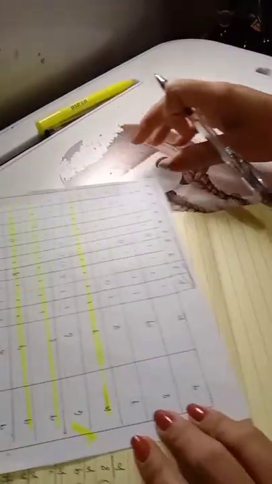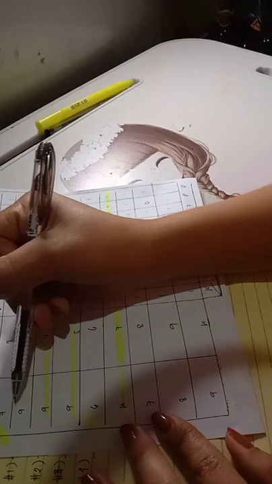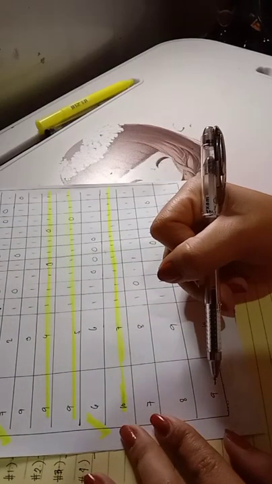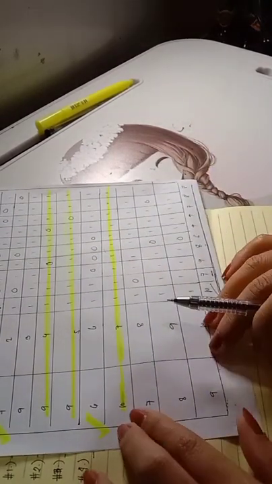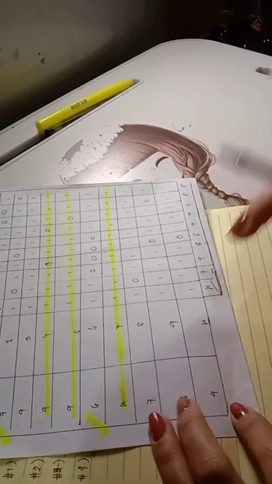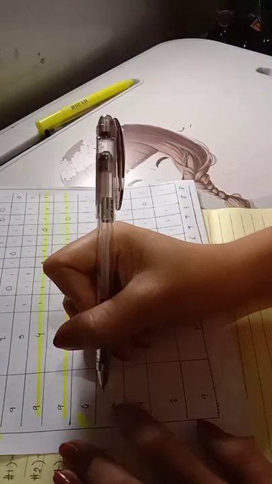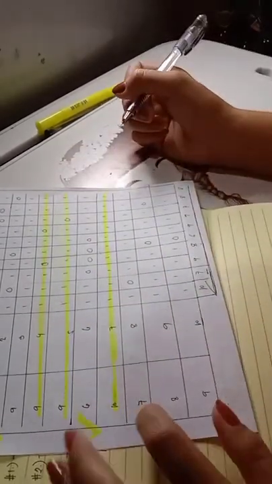So we will go back to the data. We can see that there are 1, 2, 3, 4, 5 highest scores, the 10 and the 9.